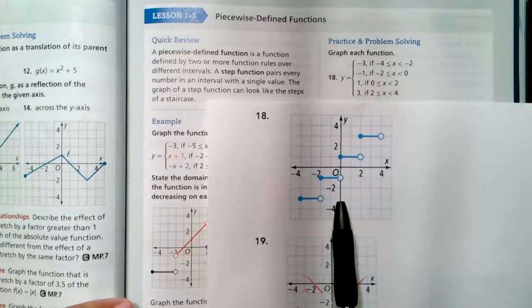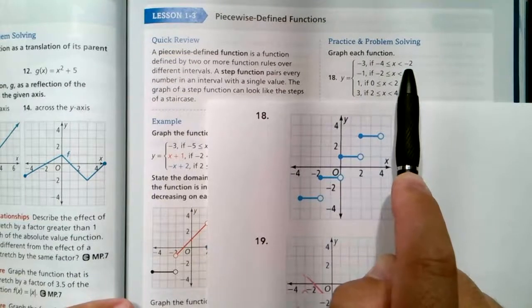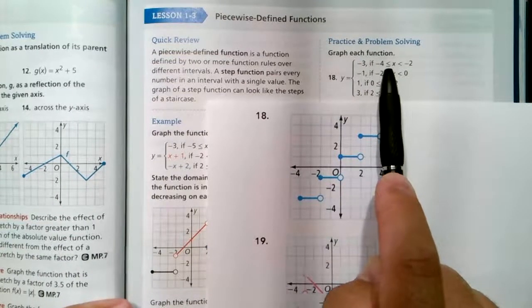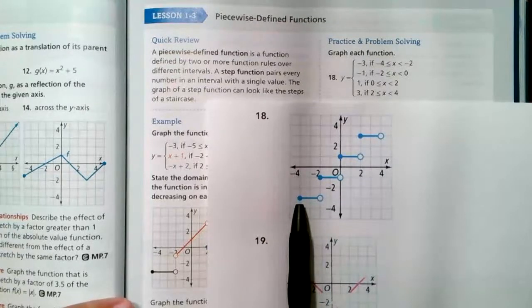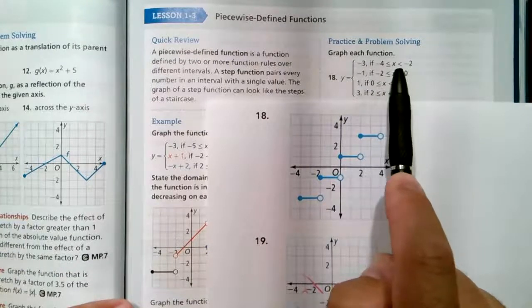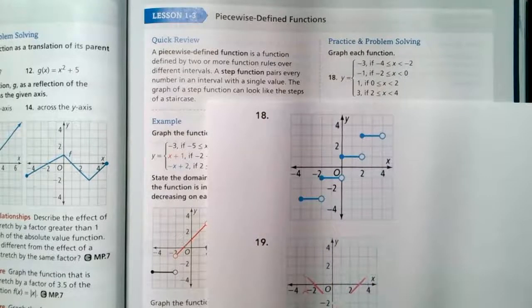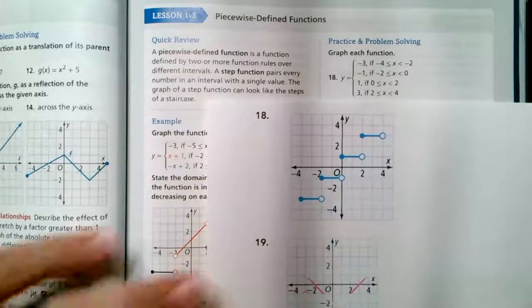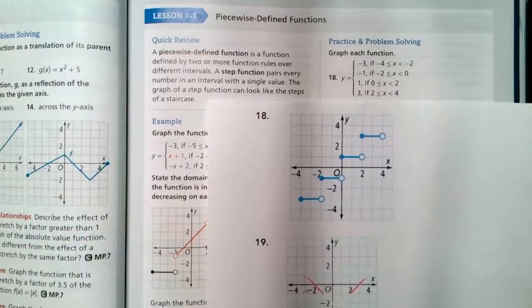So for number 18, you want to graph y equals -3. Anytime you graph a line like y equals a constant, it's always going to be a flat line. Okay? But you want to graph y equals -3. So on your y-axis, look where -3 is at. Looks like it's right there. But you only want to keep the piece that's between and including -4 all the way up to, but not including -2. Right? I want to include -4 because it's less than or equal to.